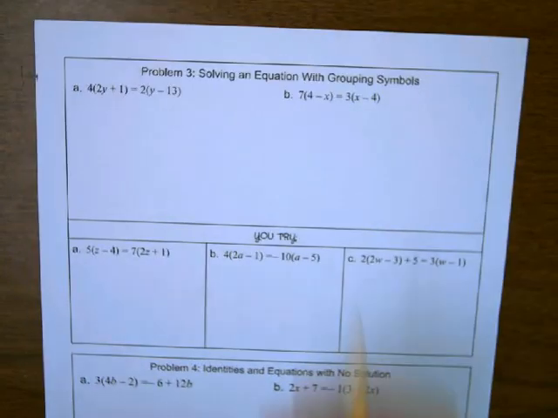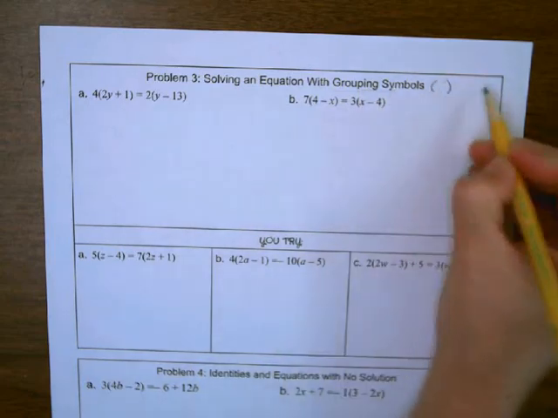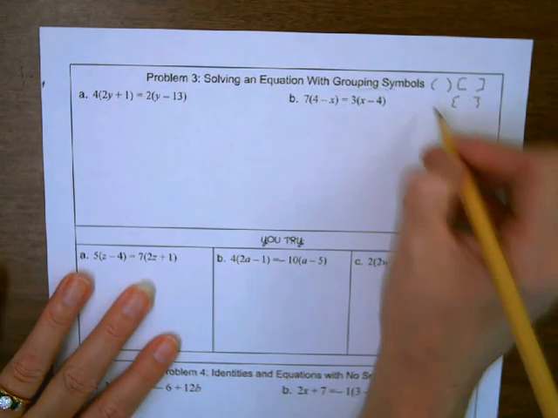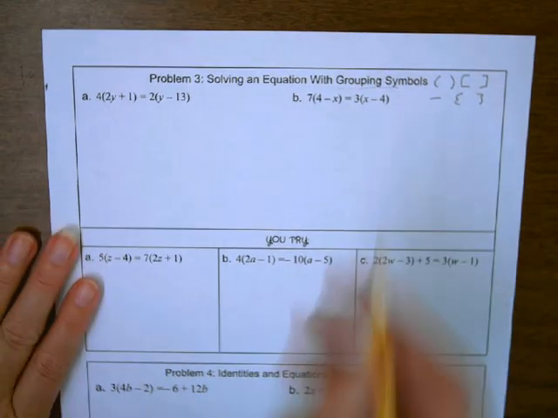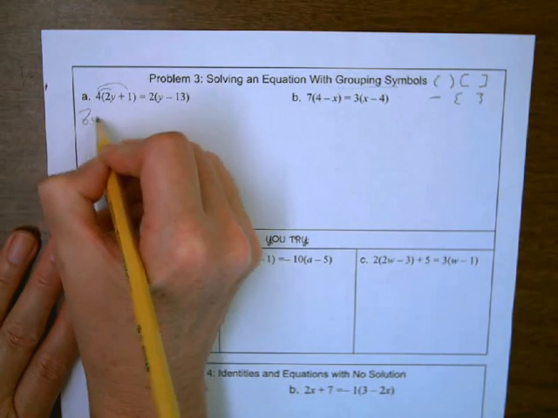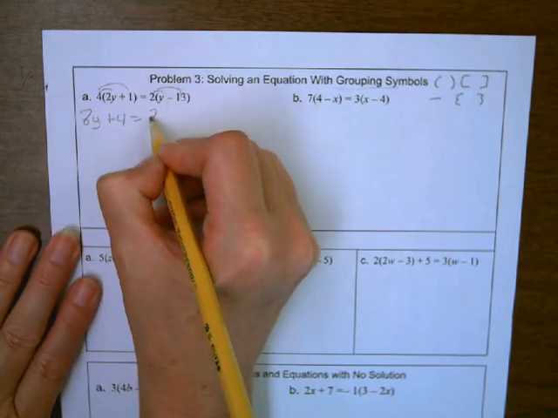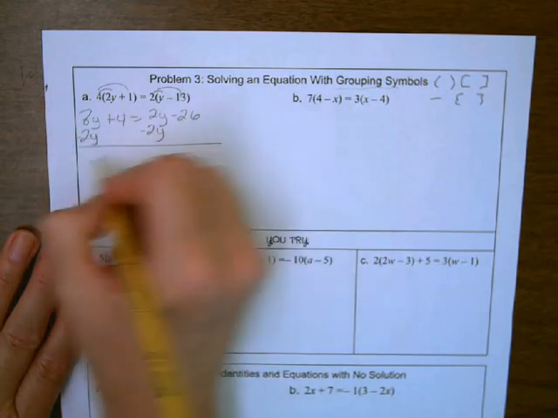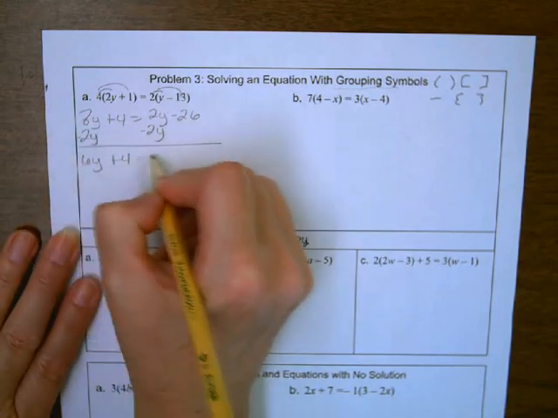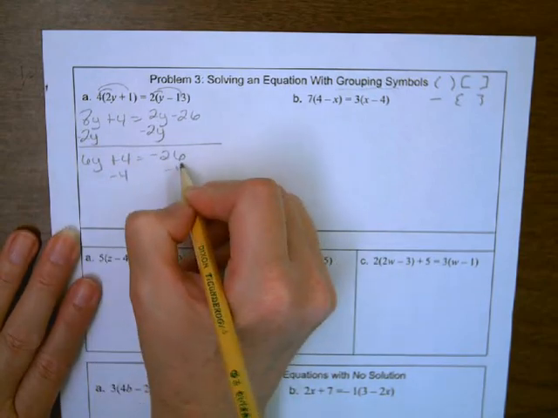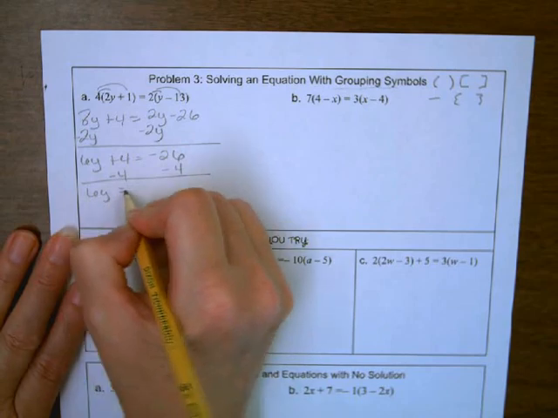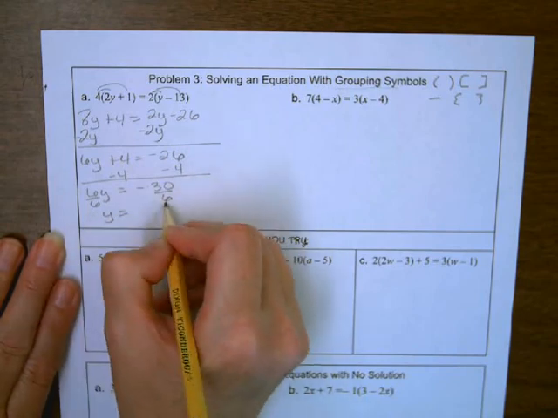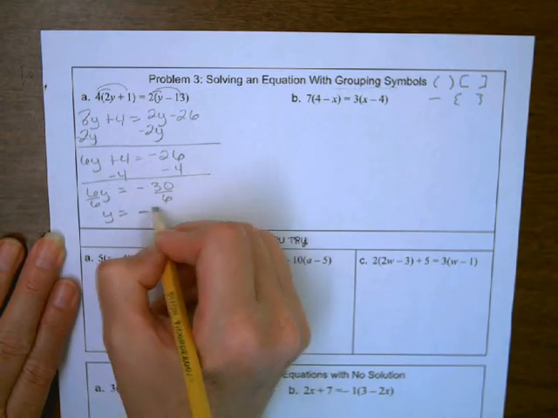Solving an equation with grouping symbols. Usually we think of parentheses, but we do get brackets. We get all kinds of different grouping symbols. Sometimes even our division bar is a grouping symbol. All right, so it looks like I'm going to have to distribute, and move my smaller term. A negative divided by a positive is a negative, and 30 divided by 6 is 5.